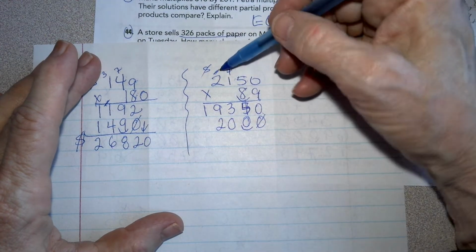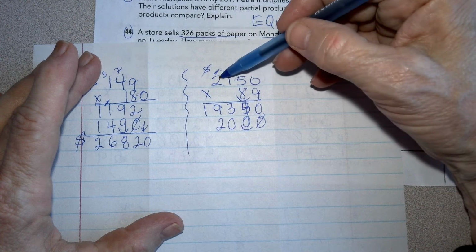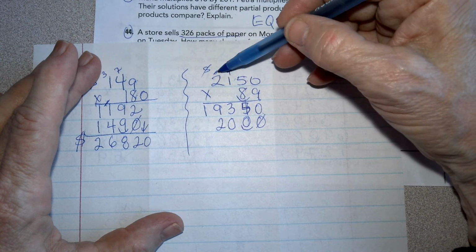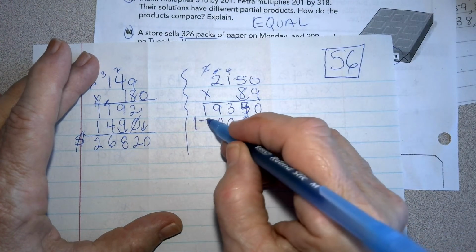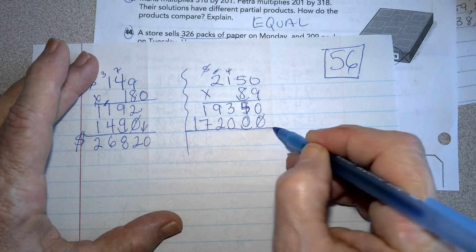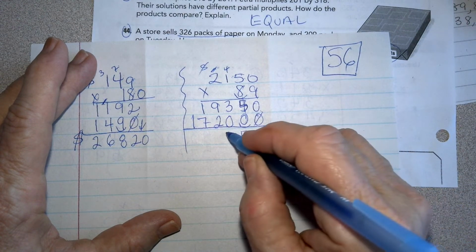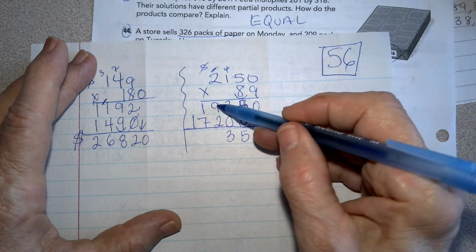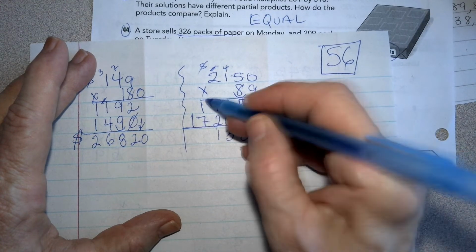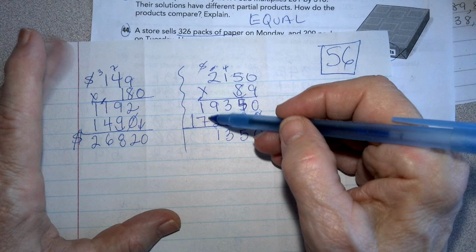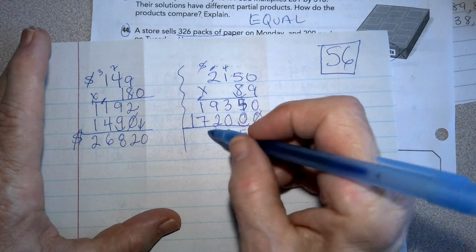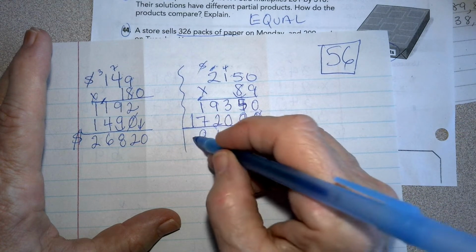There's already 1 there. 8 times 2 is 16, plus 1 more is 17. Okay, and this is 0, 5, 3, 9, 10, 11, and then 7, 8, 9, and 1.